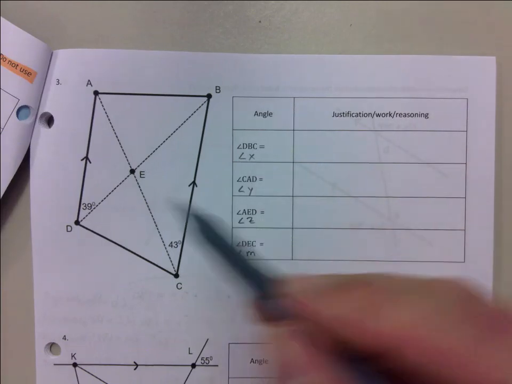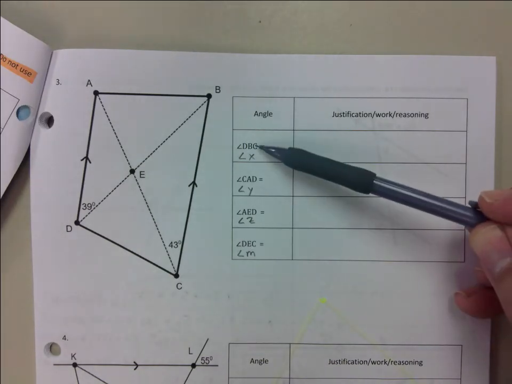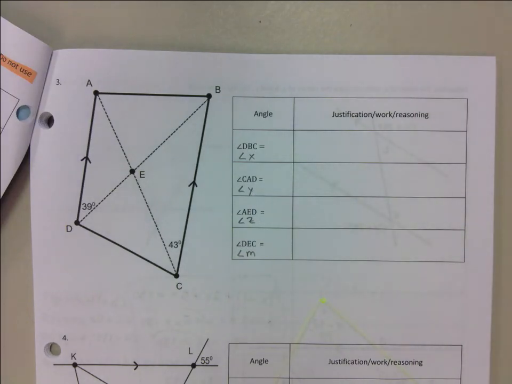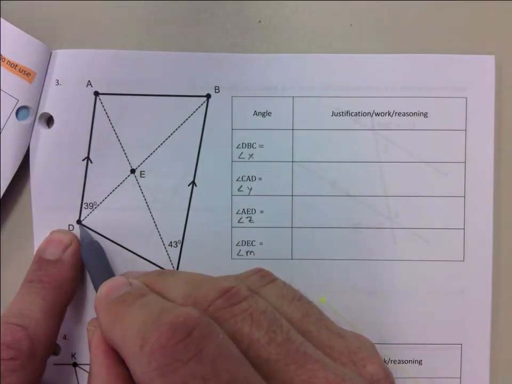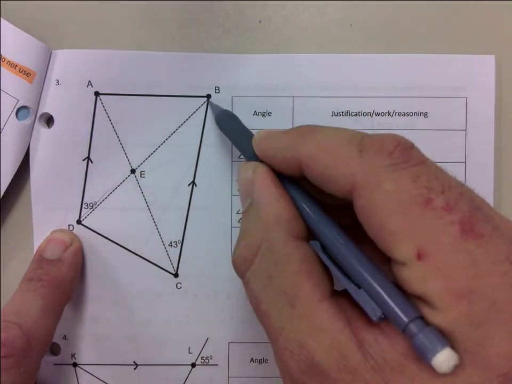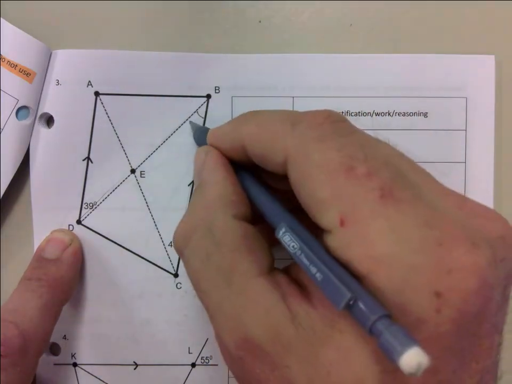Can you go ahead and put the letters where they belong if you haven't done so already? Find angle DBC and put angle X there. Put angle Y. If you went 1, 2, 3, 4 like my key, that's fine. I just want that practice, okay? All right, so this angle DBC, right? So D, B, and C. So you traveled here, and then you traveled to C. So the two sides here form angle X.